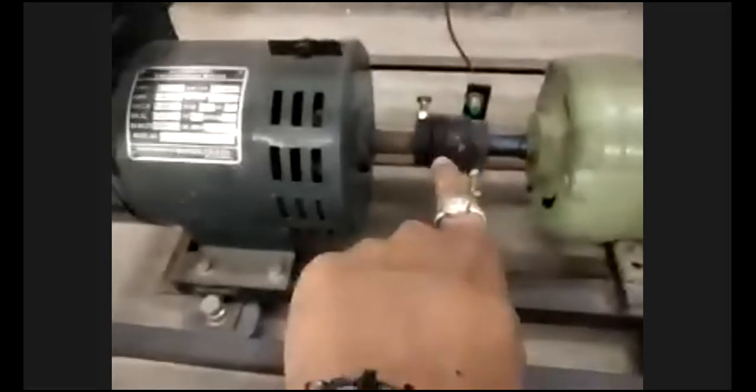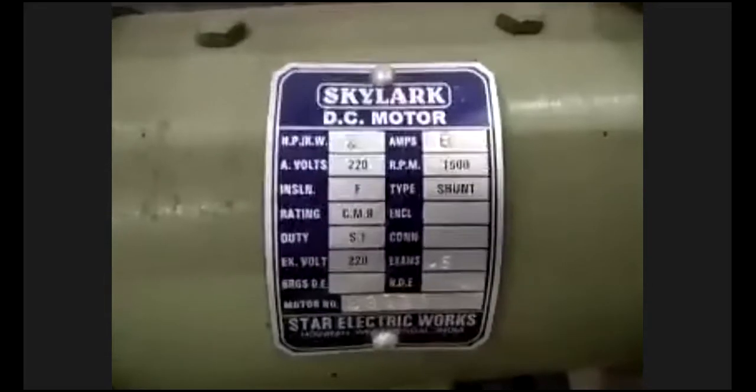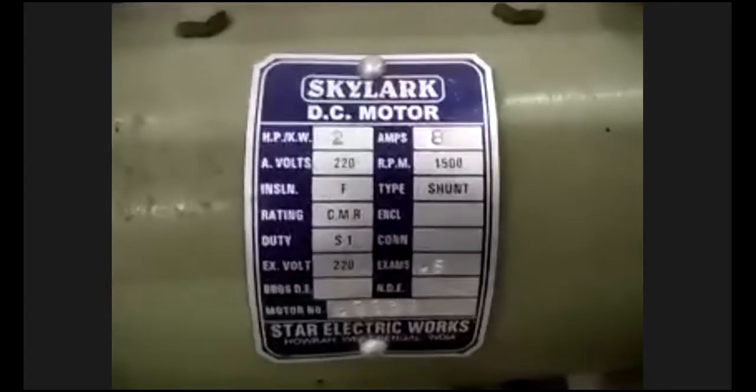This is the synchronous machine here. This is the coupling. And this is the DC motor. You can also see the rating of the DC motor here. I think it is clear.